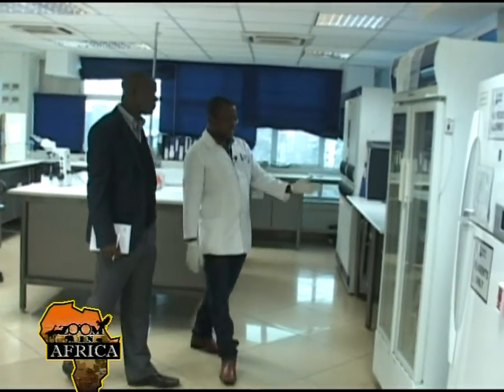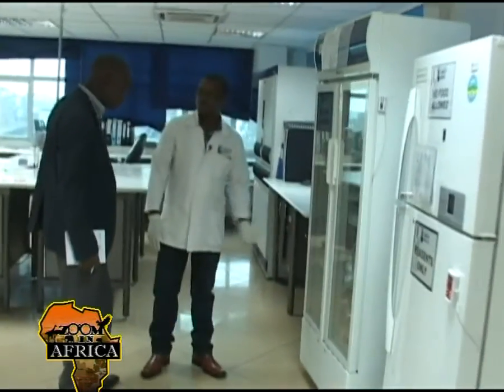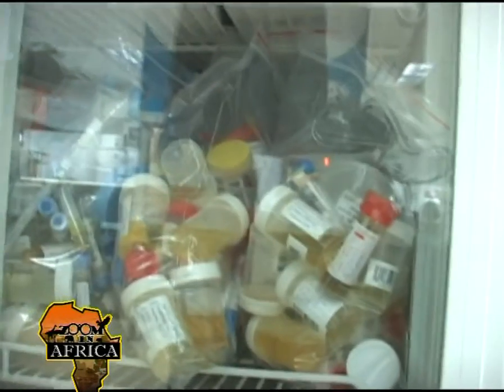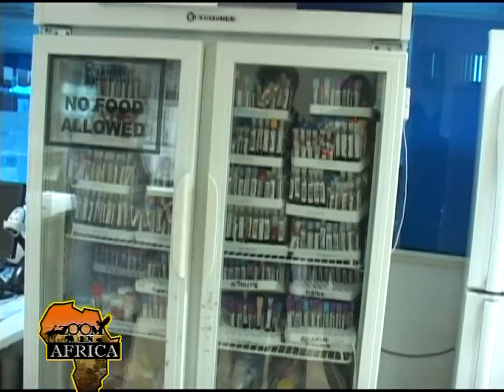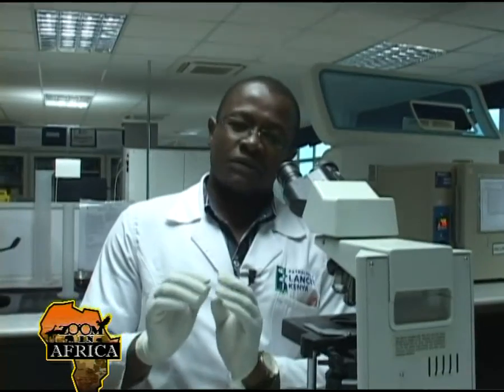Every sample has been done, and also other body fluids. Like we can have aspirate pus from somewhere, and we use that pus to identify what microorganism is here. What antibiotic can we use to treat this kind of a condition?